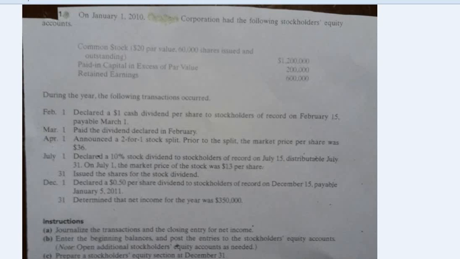Then we have to make a journal entry in this case, because he gives me these transactions during the year, and he asked me for 3 requirements. The first one, journalize the transactions and the closing entry for net income.